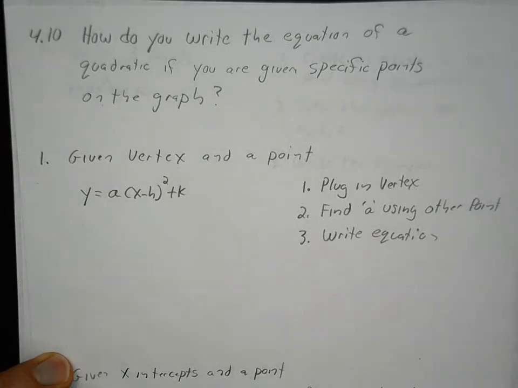Hello everybody, today we're looking at section 4.10 and we want to know how do you write an equation of a quadratic if you're given specific points on the graph. So if we're given coordinates on a graph, how can we come up with the equation of the line? Now the process depends on what points we're given.